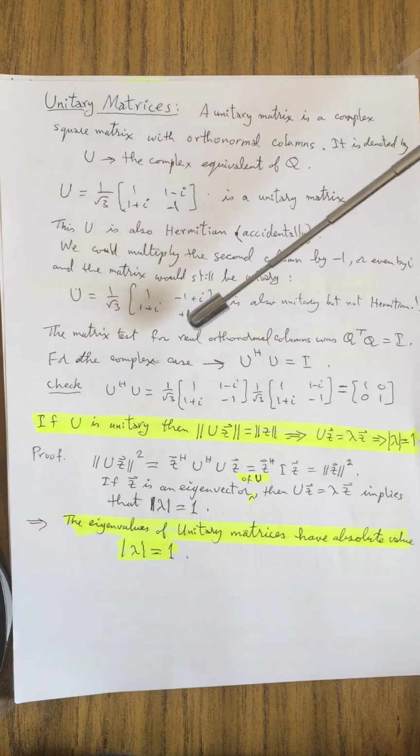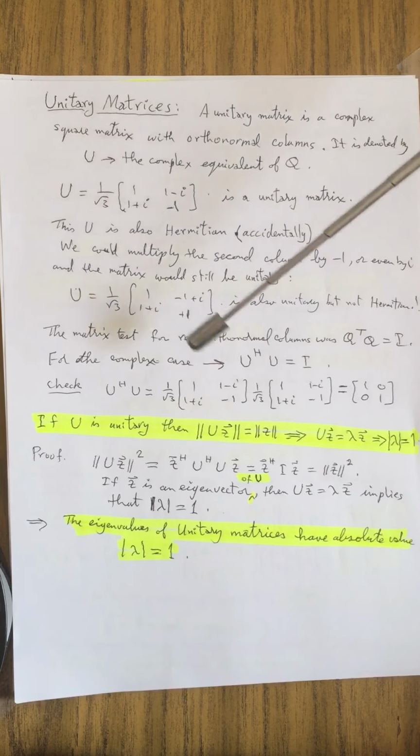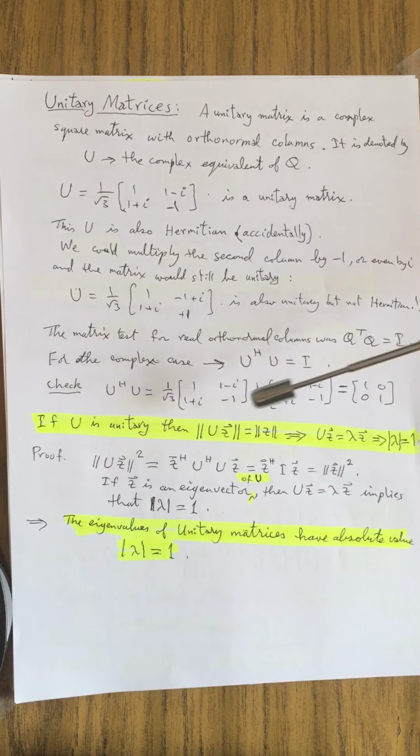This is the matrix test for orthonormal columns. In the case of real matrices, it was Q transpose Q equals I. Now for the complex case, it is U Hermitian times U equals I. And you can check it for this matrix. This is U Hermitian times U, and we get I.